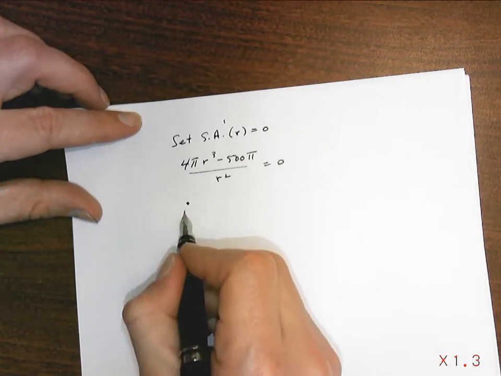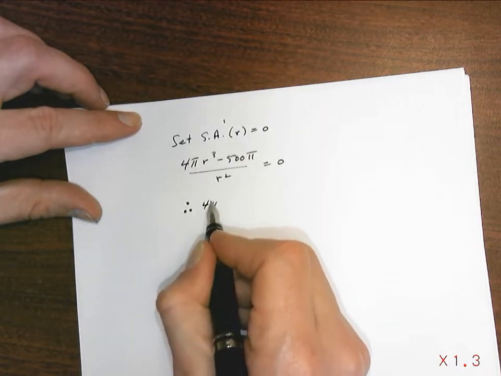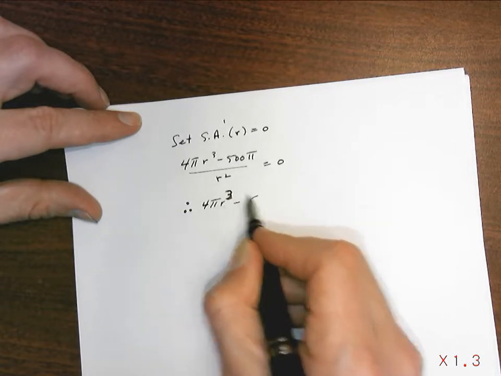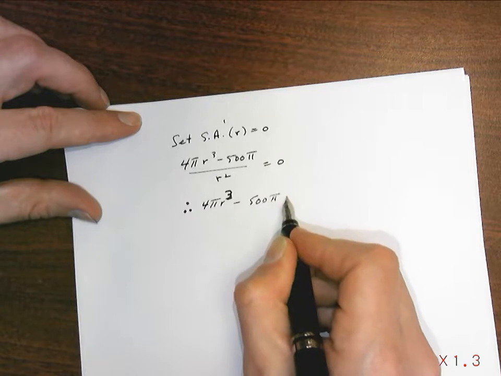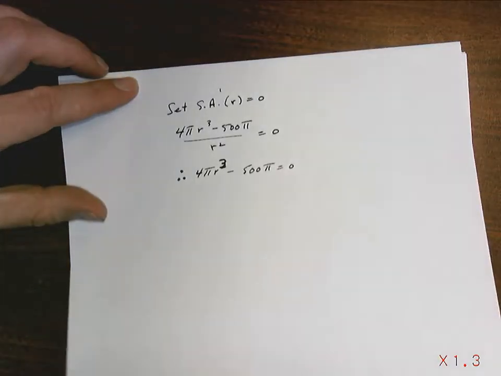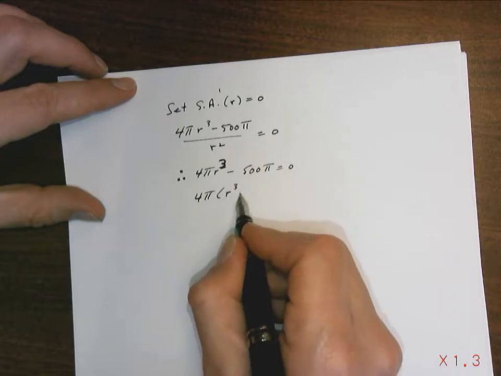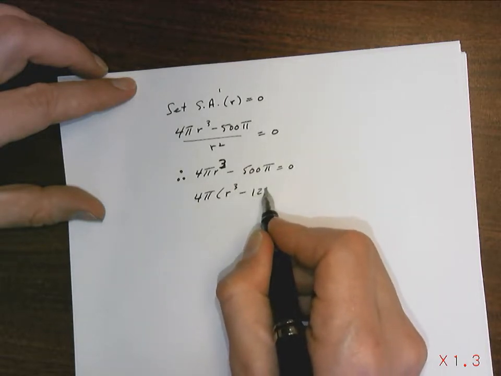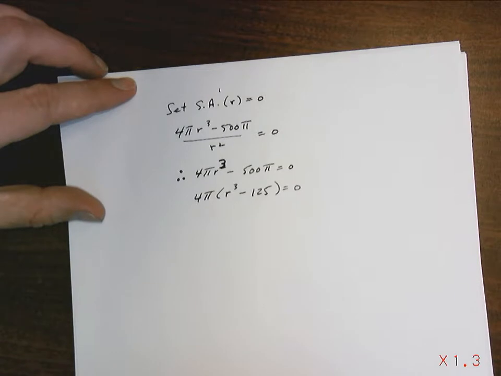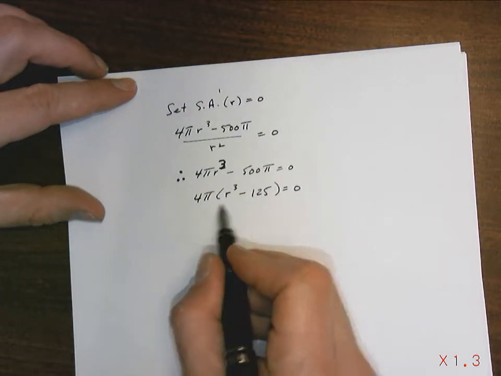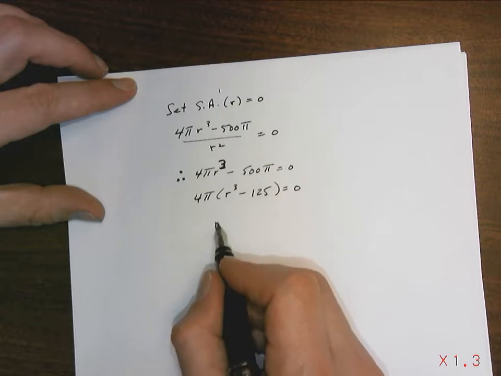I'm actually only interested in the top. That's the only part that's interesting in terms of going to 0. Oops, that's a 3. I'm going to factor this. This isn't going to go to 0, so we can forget about that. This is the interesting part.